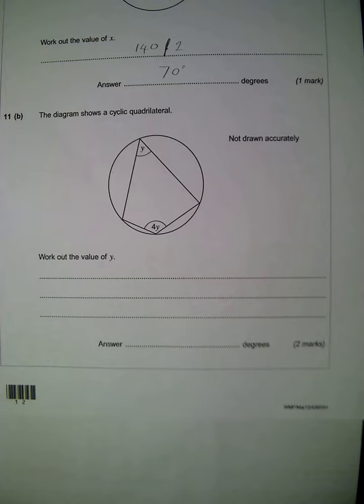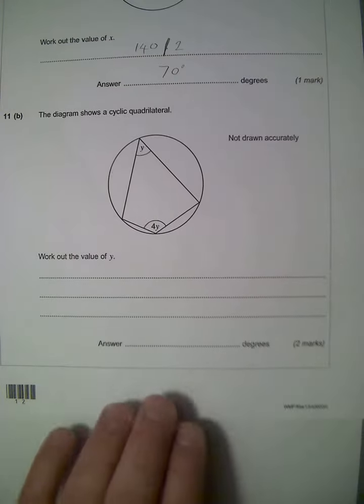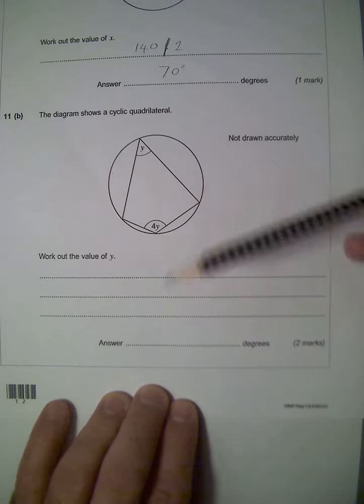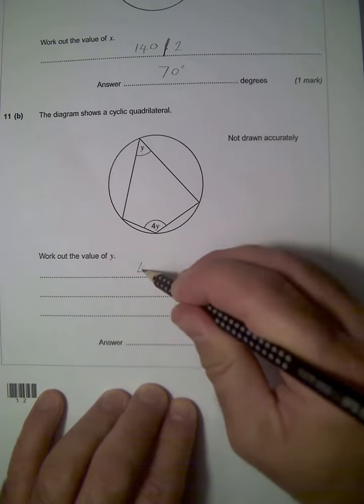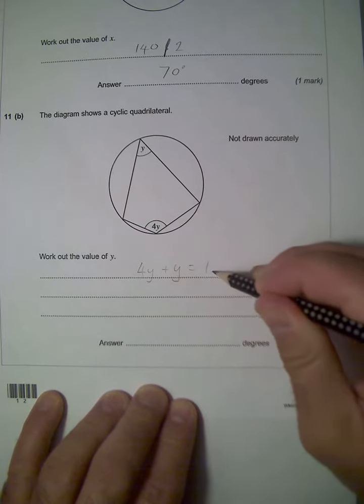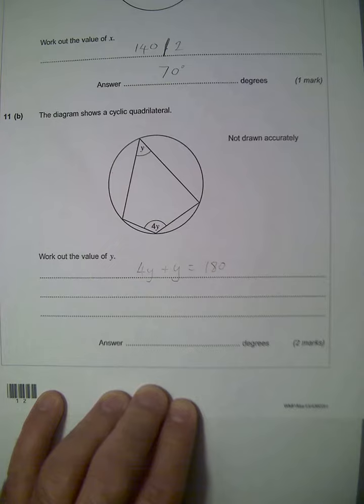The diagram shows a cyclic quadrilateral. So what we know about cyclic quadrilaterals is that opposite angles add up to 180. So 4y plus y equals 180 degrees.